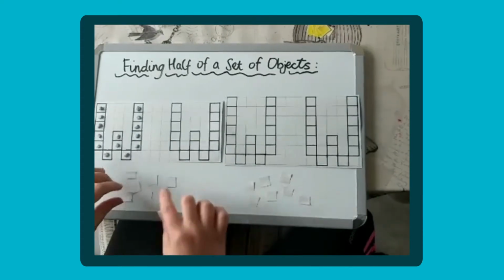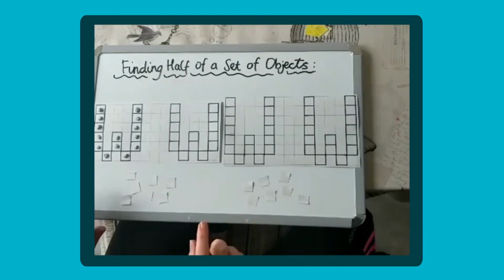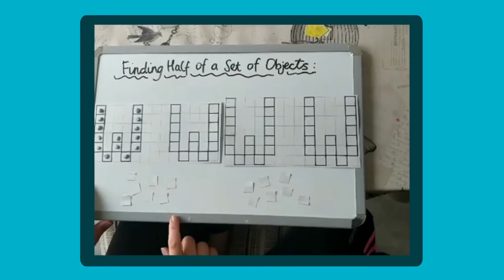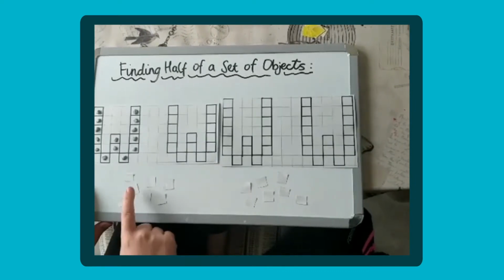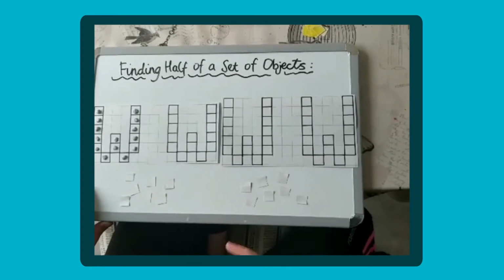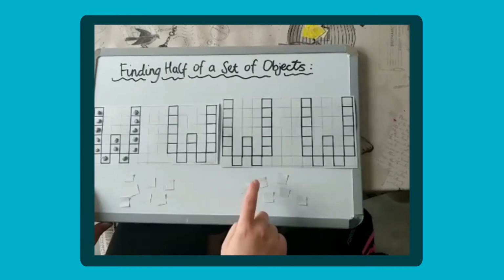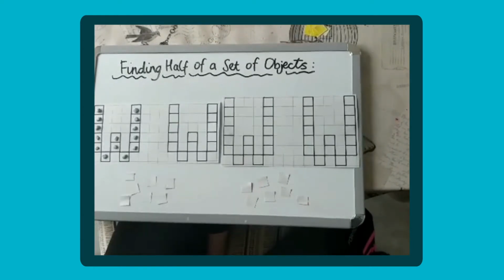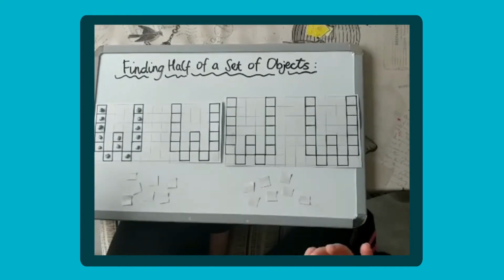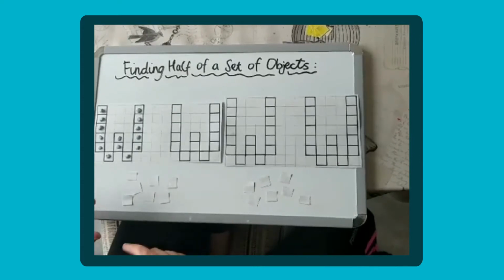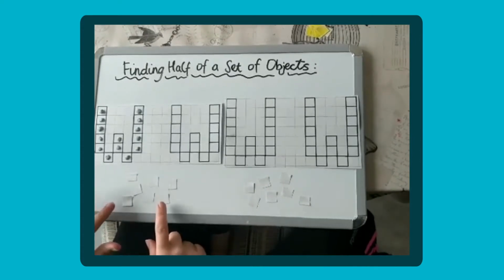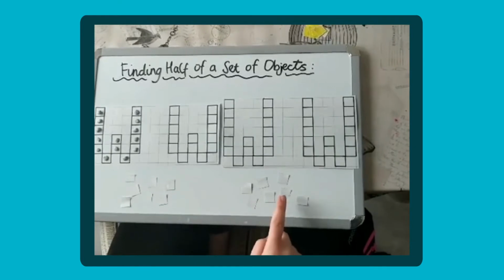So now we can see that we have 2 clear separate groups. The next thing would be to count how many squares are in each group. 1, 2, 3, 4, 5, 6, 7. Let's check the other group. 1, 2, 3, 4, 5, 6, 7. Here we could describe or discuss the fact that half of 14 must be 7 because there are 7 squares here and 7 squares here.